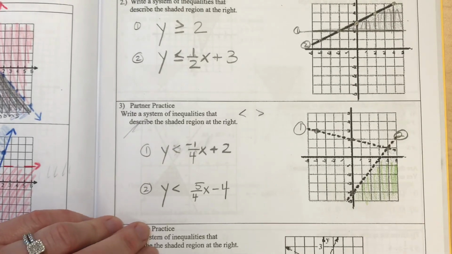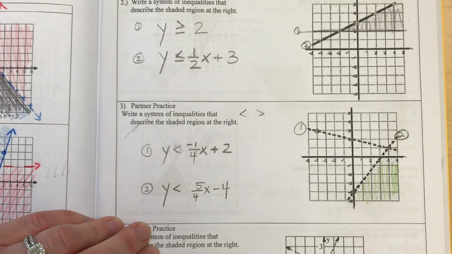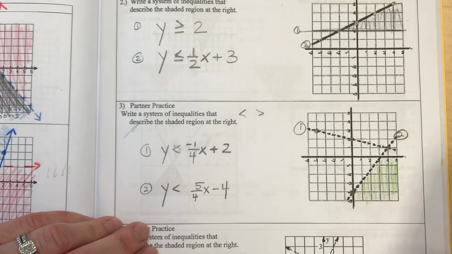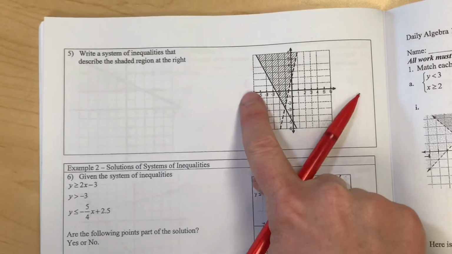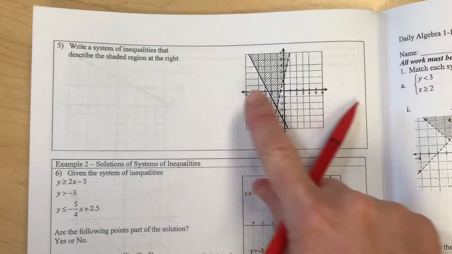All right, down to the wire. My bell is going to ring in like 10 seconds for my third hour to start. Good luck. See if you can try number 4 on your own and number 5 on your own and check the key on Canvas. Good luck.